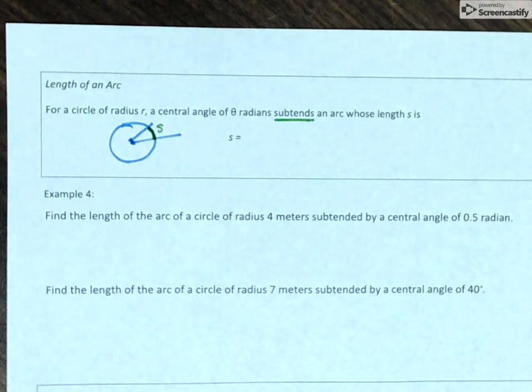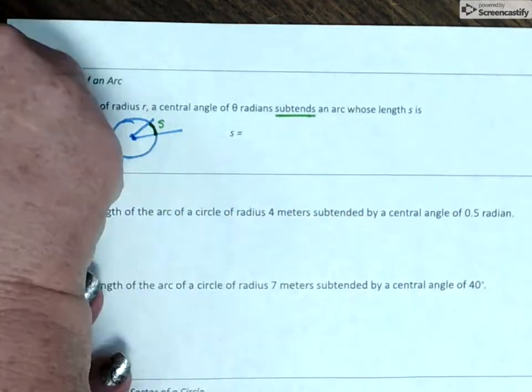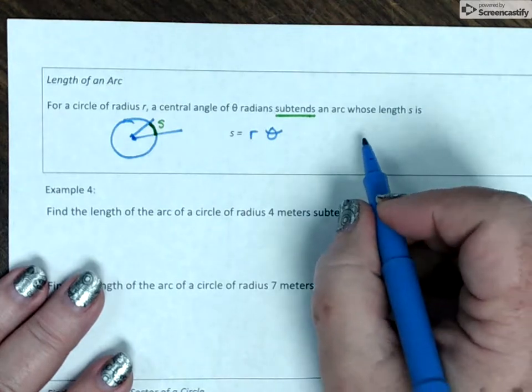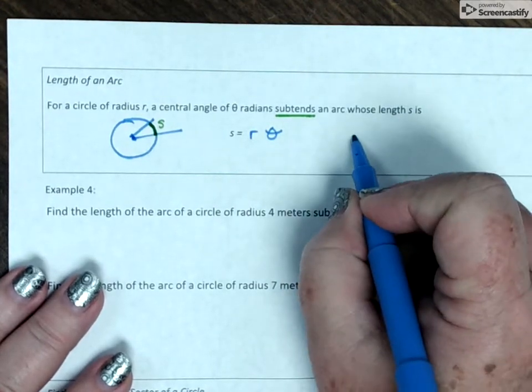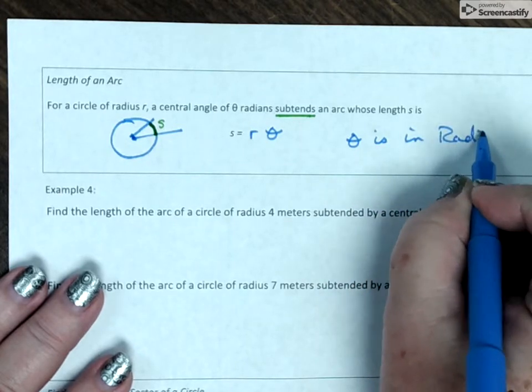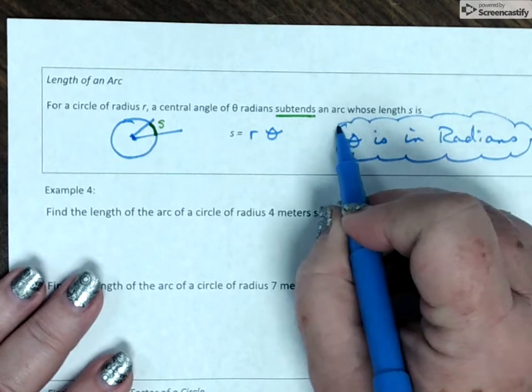So in order to find S, the length of the arc, we're going to use radius times theta. Now the problem here is that theta has to be in radians. So let's make that very clear. Theta must be in radians.